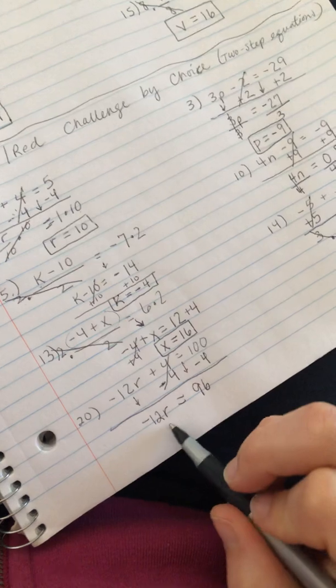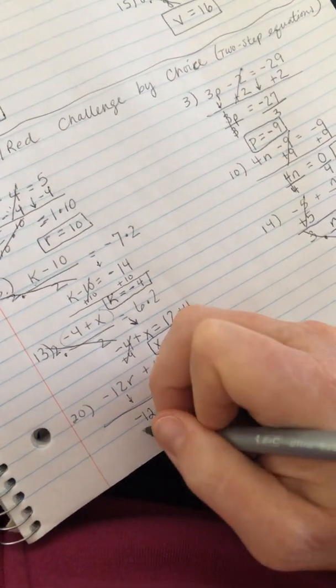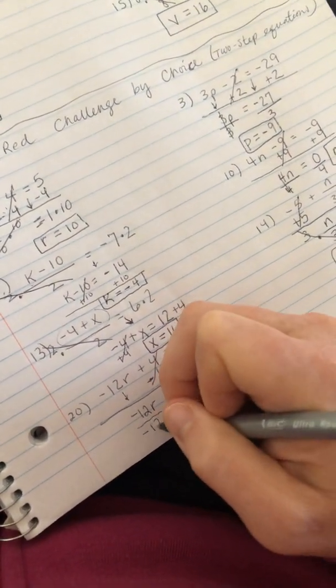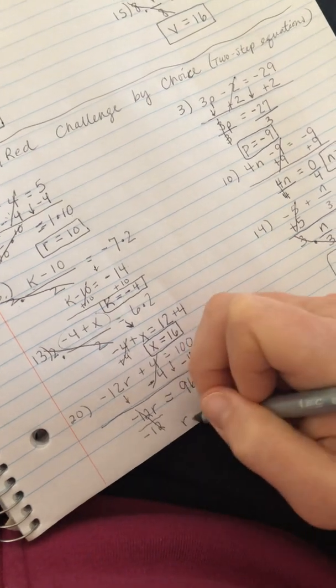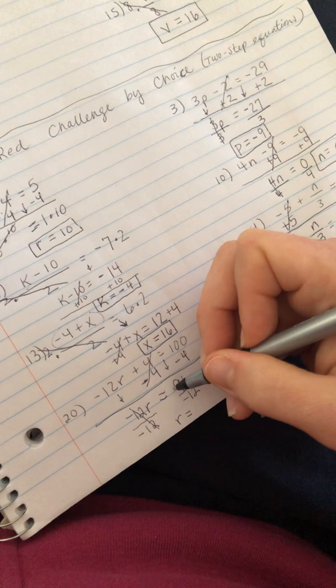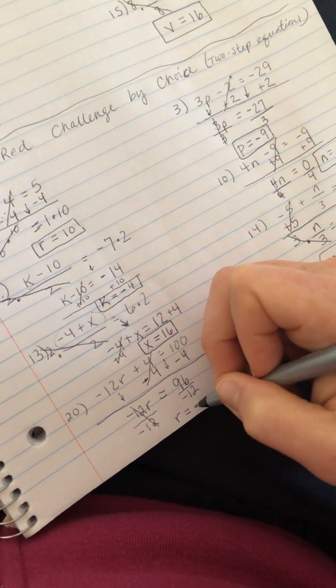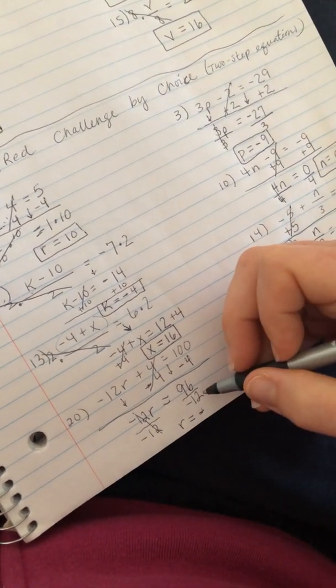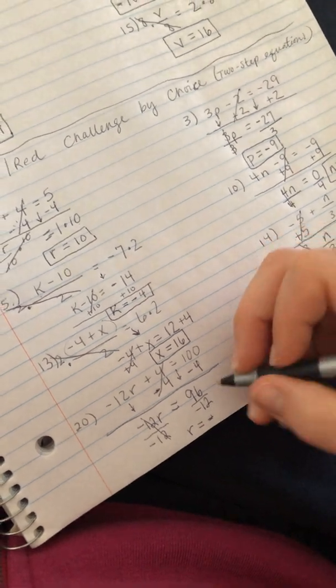Now I can attack this. Okay, negative 12 times r. So I'm going to divide by negative 12. I'm left with r equals, divide by negative 12. Well, a positive divided by a negative is a negative. And let's see, how many times does 12 go into 96? Is it 8? I think it's 8.